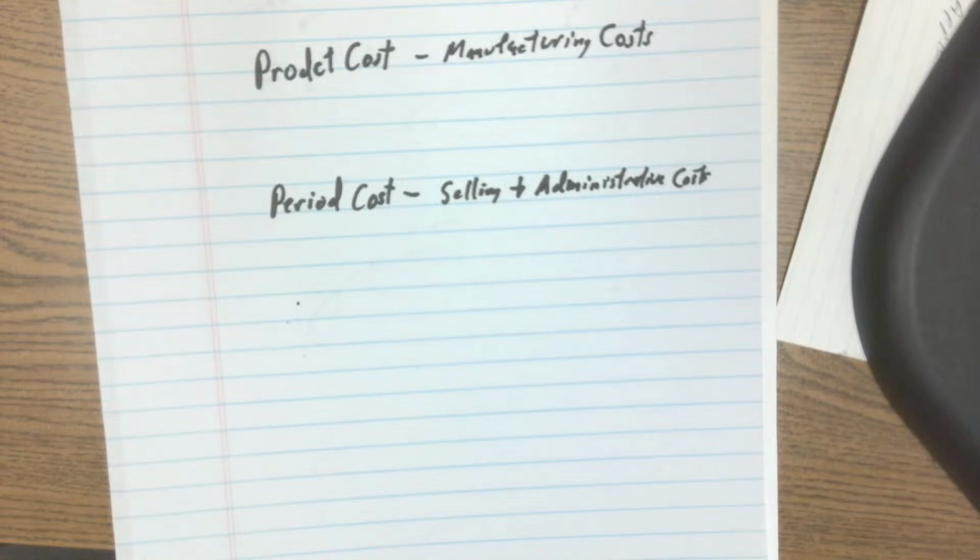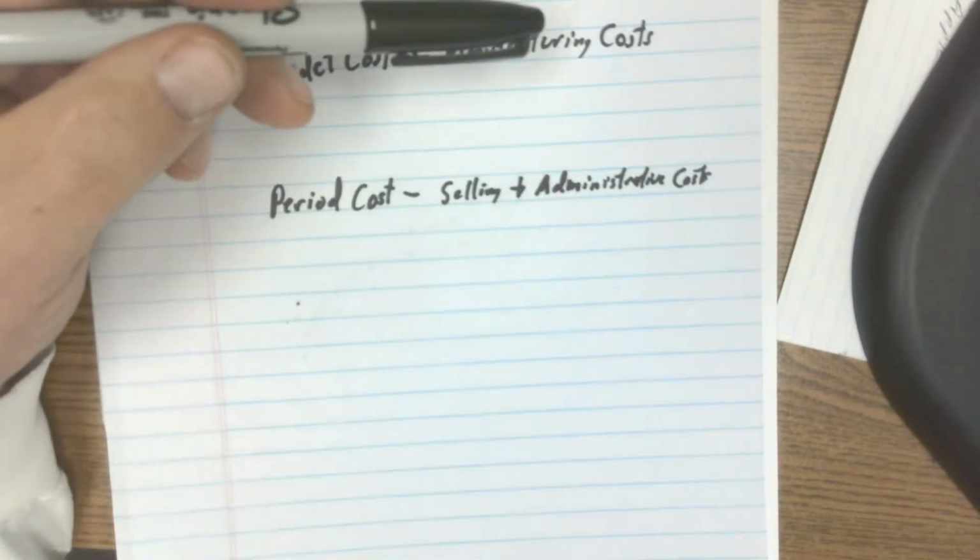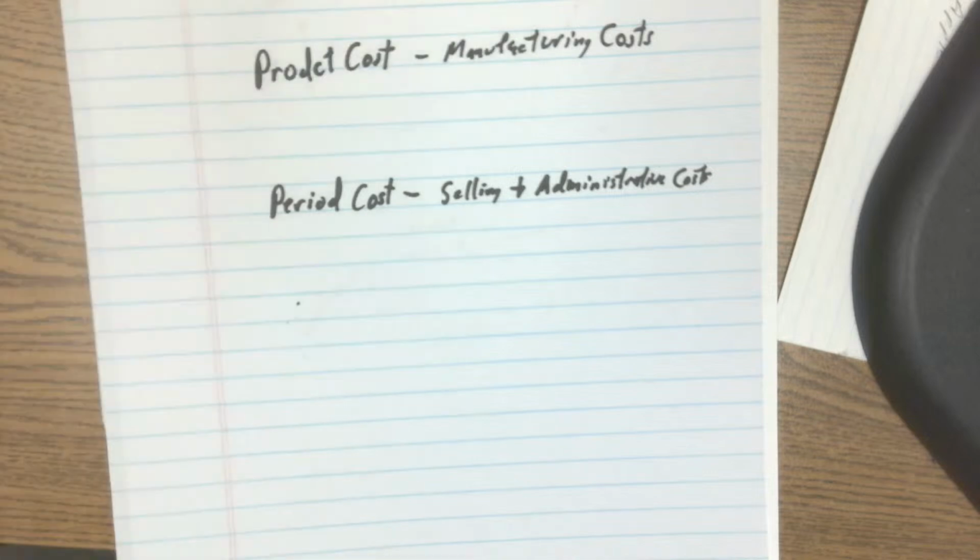Now, what's the difference between an administrative cost and, let's say, a manufacturing overhead cost? A manufacturing overhead cost would be the assembly line supervisor, the janitor of the factory floor, the rent on the factory building. Those are all manufacturing costs. We have to have those in order to do the manufacturing.